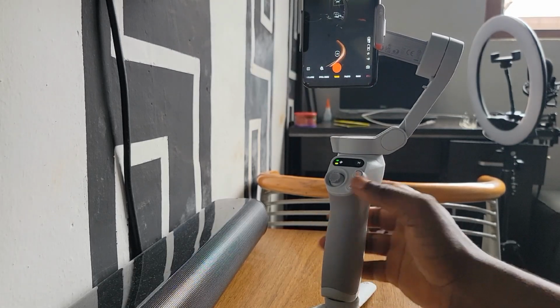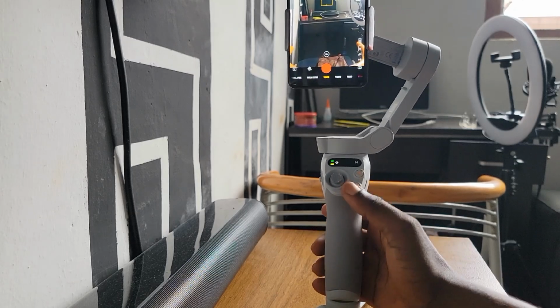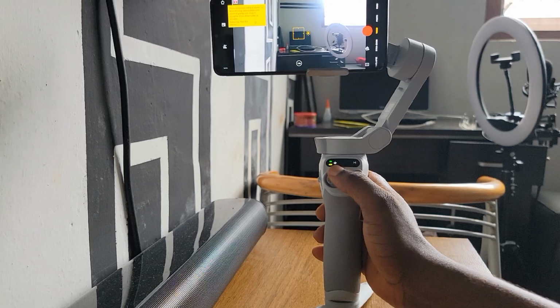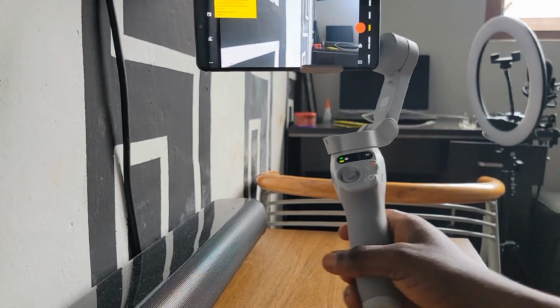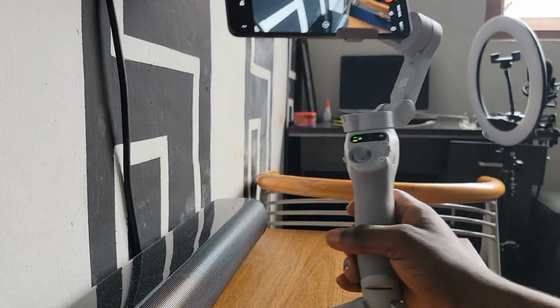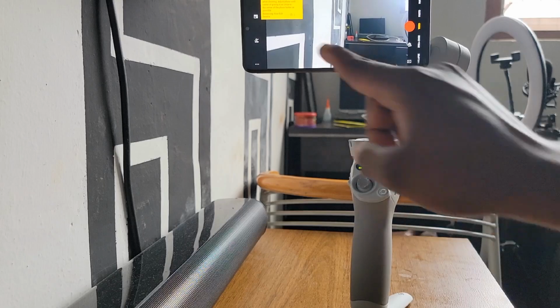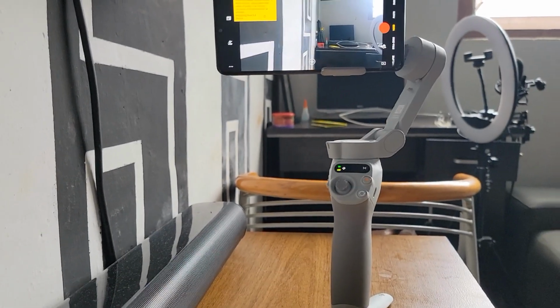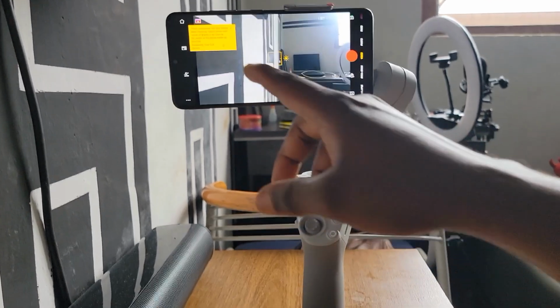You can see it looks like the problem was fixed, but it's not fixed. When I try to use the gimbal, my phone still falls down. It even broke one of my phone screens. So watch the full video so you can fix this problem. Now let's do it step by step.